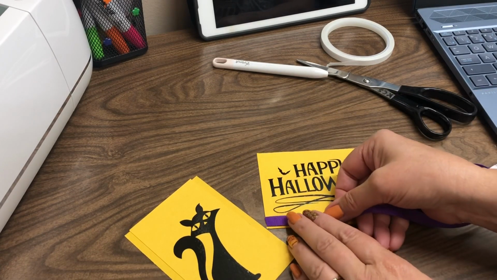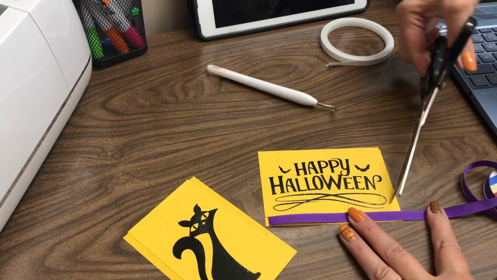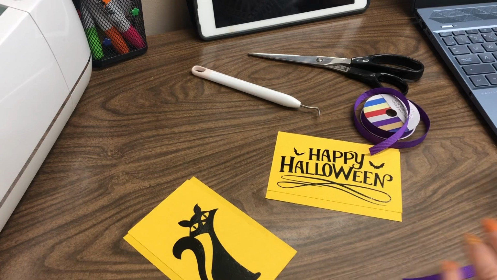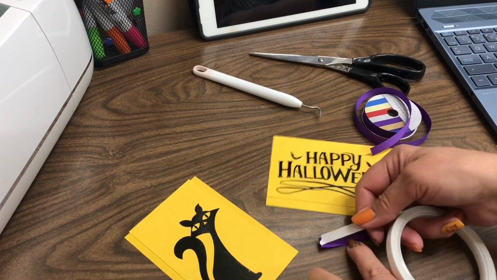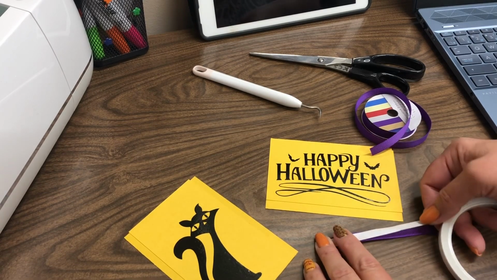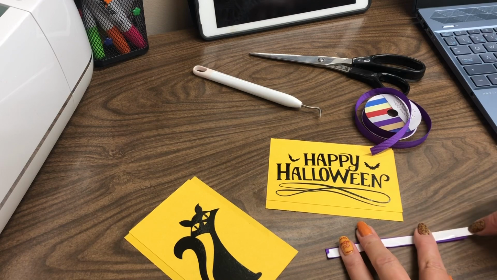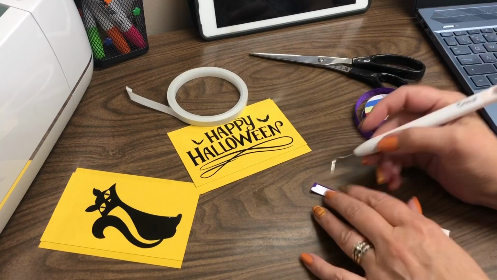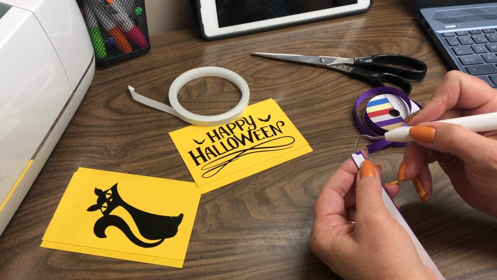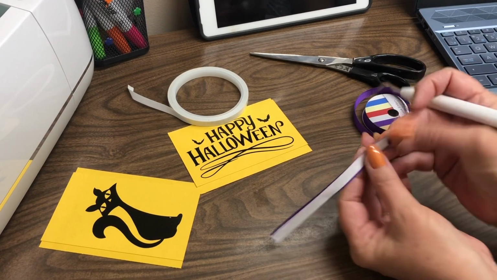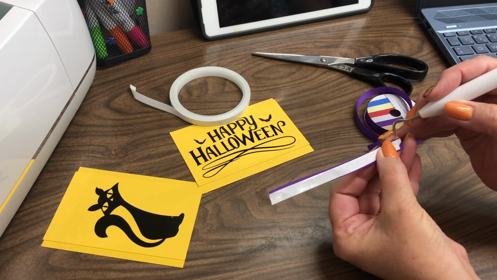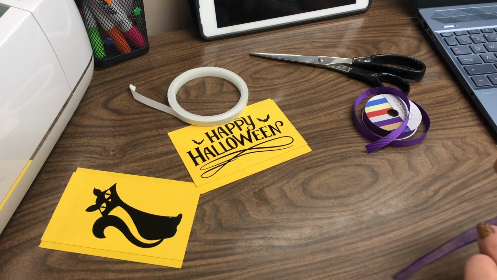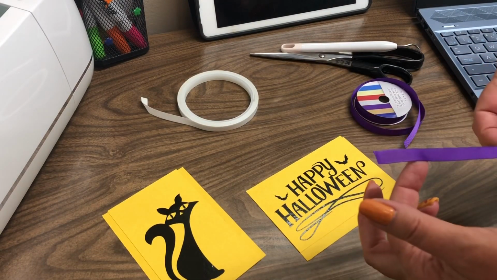And again, we want to cut a 5-inch piece of ribbon. It's going to go right along there. Oops. And we'll put some double-sided tape on that. And just rip that off. If you guys know an easier way to get this paper off the back of these, please let me know in the comments below. I think that is my biggest pet peeve about crafting, is that double-sided tape.